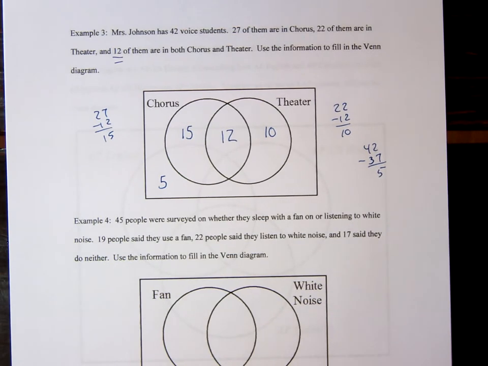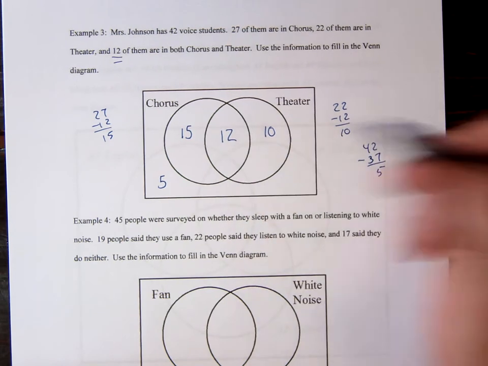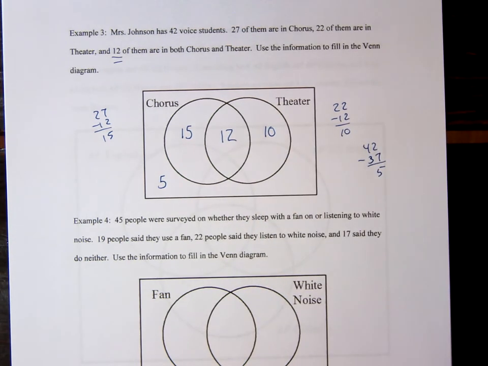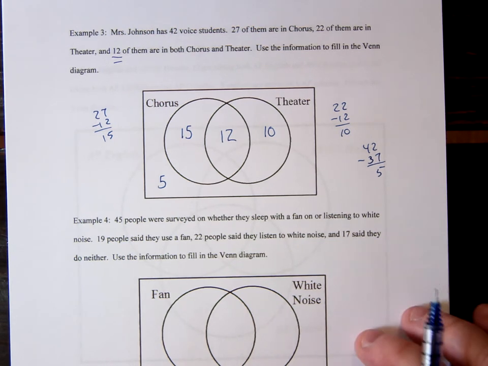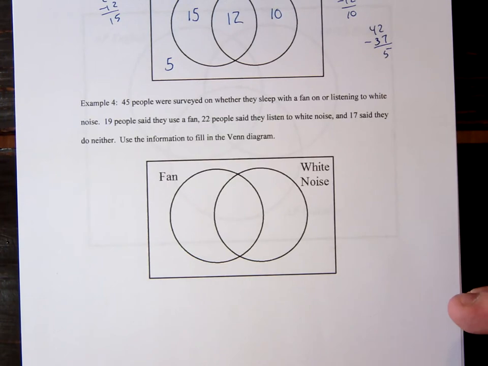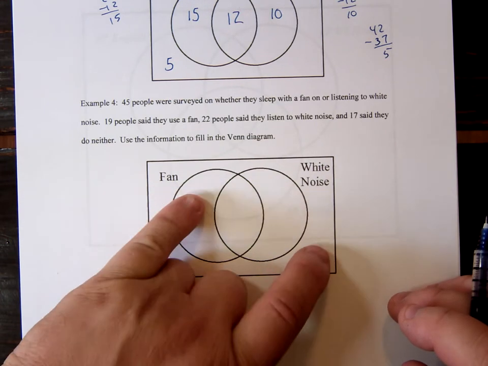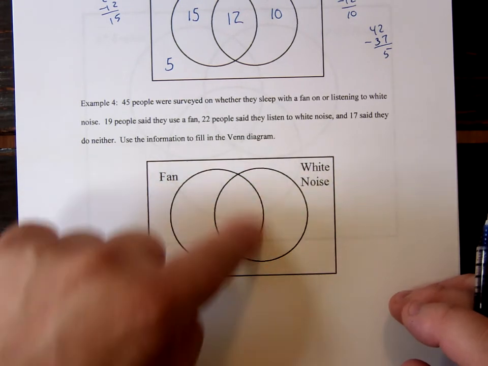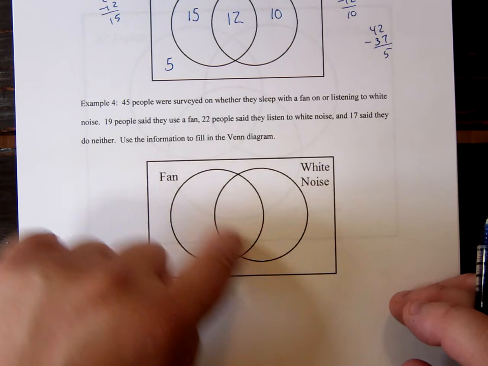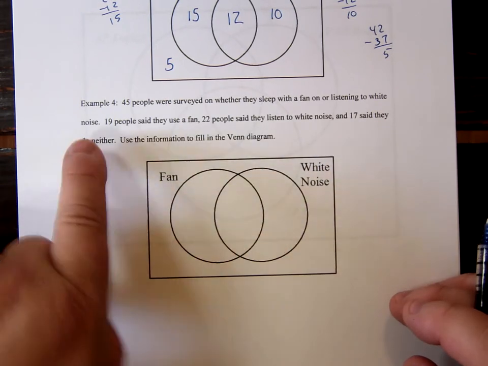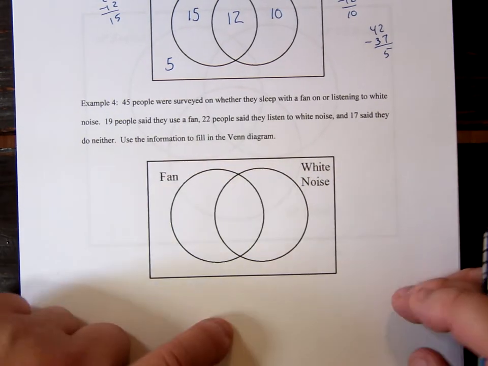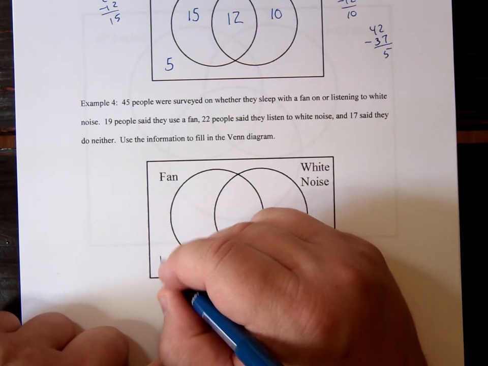Alright, so always try to get that overlap part done first. Sometimes it's not as easy as that. Look at example 4. 45 people were surveyed on whether they sleep with a fan or white noise. 19 said they use a fan, so that circle will add up to 19. 22 white noise, 17 said neither. So I know 17 goes out here.